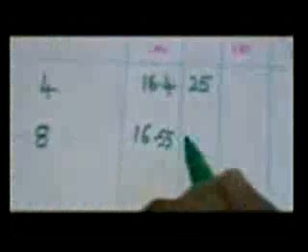Now again rotate the screw until the vertical crosswire coincides with the eighth ring on the left side. Now it coincides with the eighth ring, and note down the main scale reading and vernier coincidence.